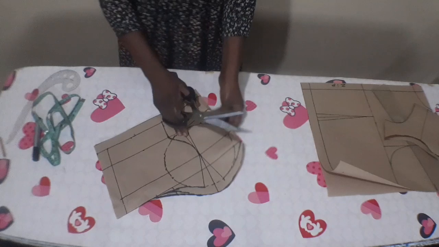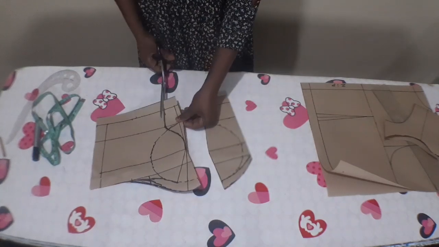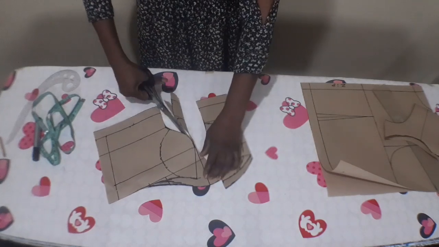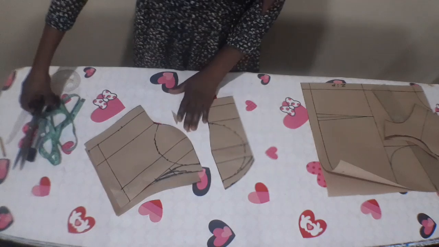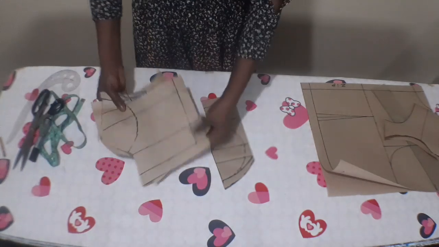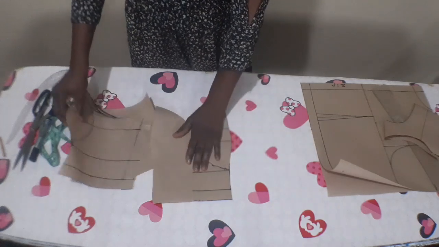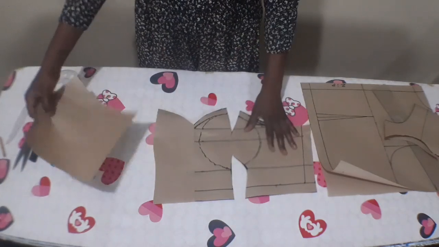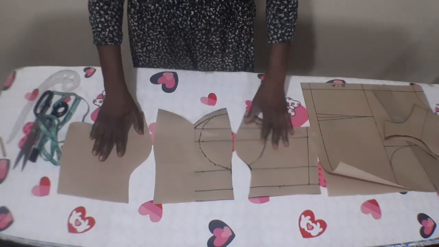My tube. So this is what I have for the front. As you can see, it's very nice and beautiful.